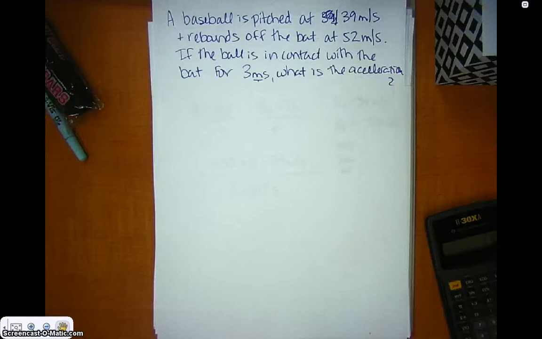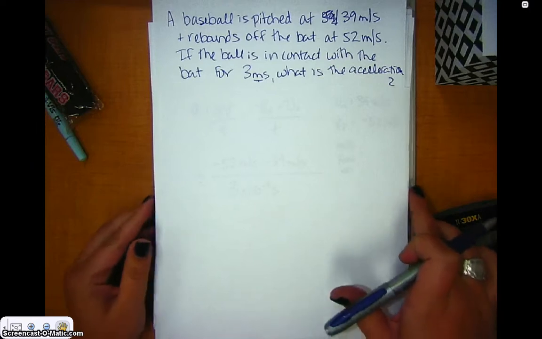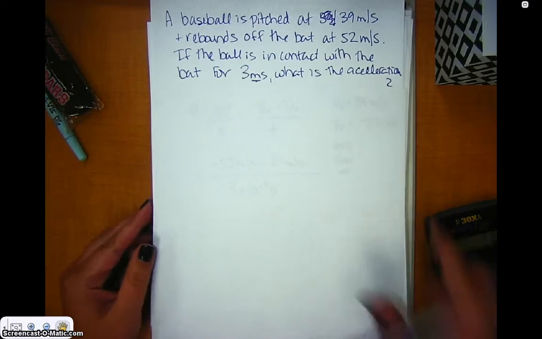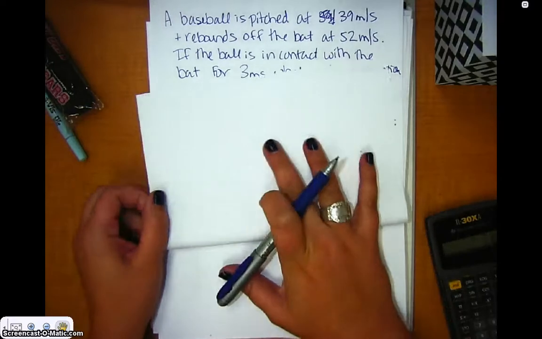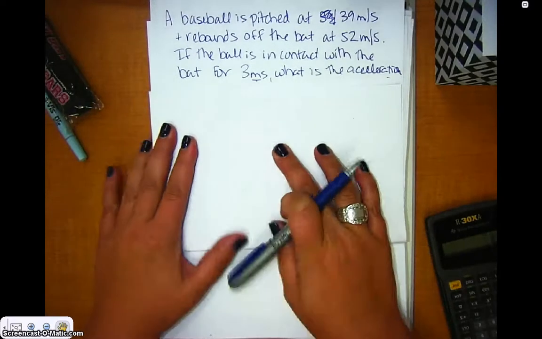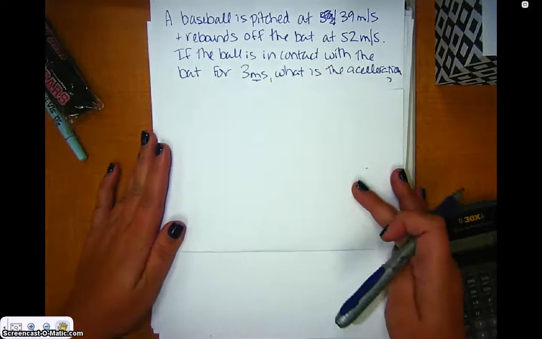All right, so let's say a baseball is pitched at a velocity of 39 meters per second and it strikes a bat and rebounds straight off at a velocity of 52 meters per second. If the ball is in contact with the bat for 3 milliseconds, what is the acceleration?